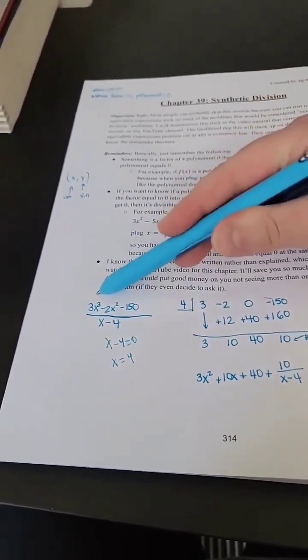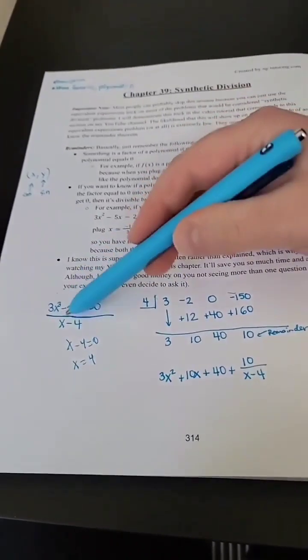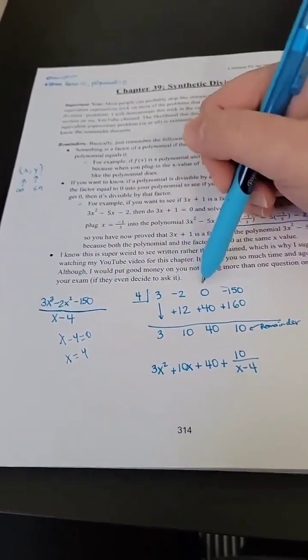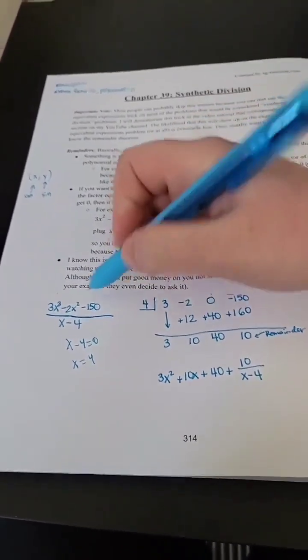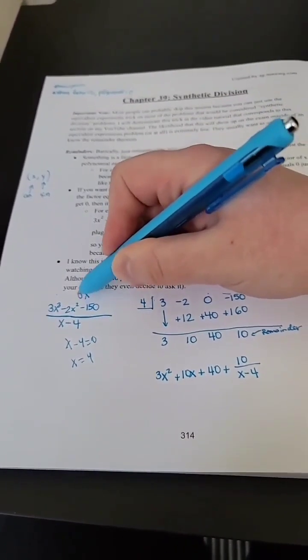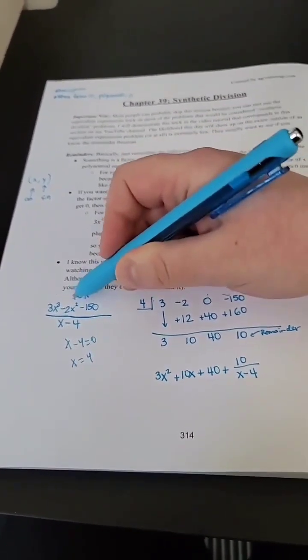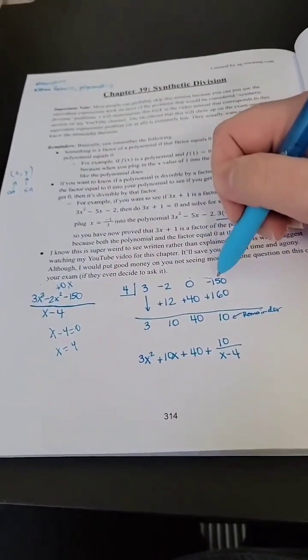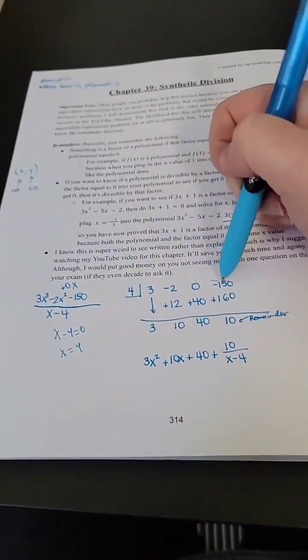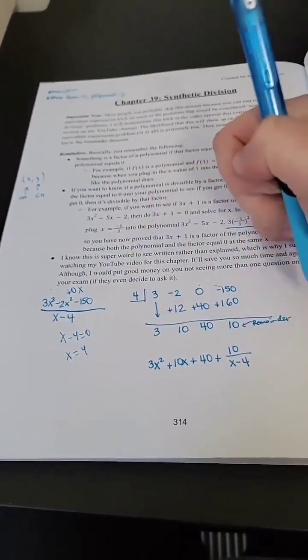So 3 is the number being multiplied by x cubed, negative 2 is the number being multiplied by x squared, and 0 I put there because there's nothing with an x, so technically it's plus 0 times x, because that just cancels it out, so it's not there. And then it would be negative 150 for the last part.